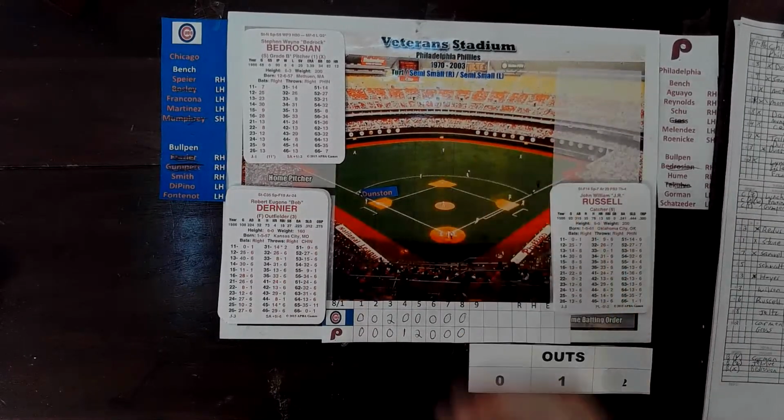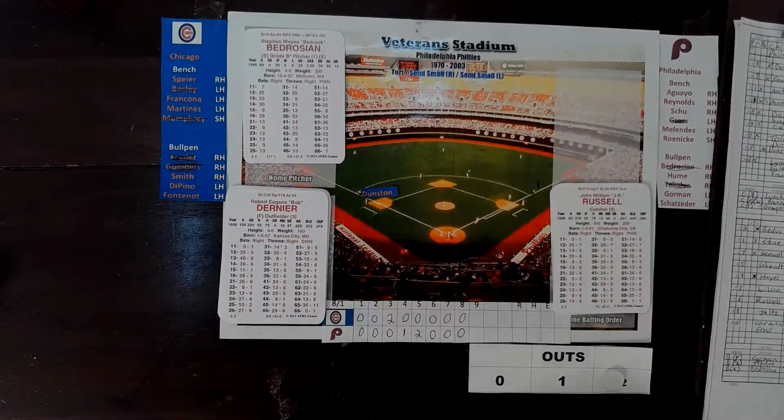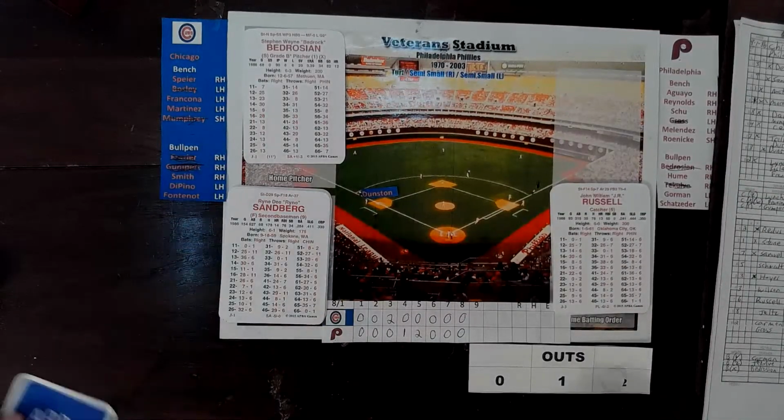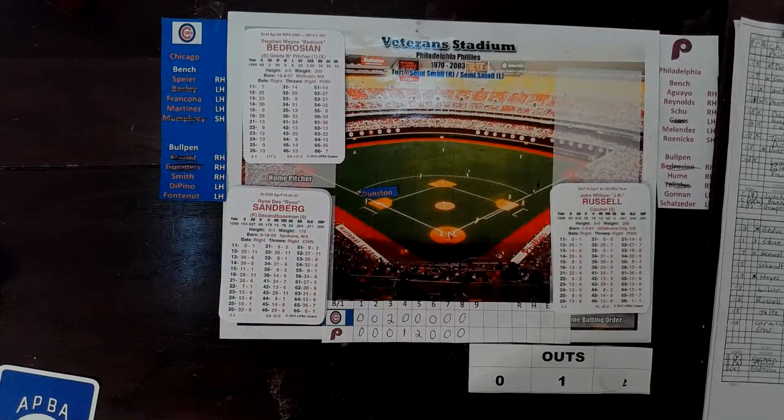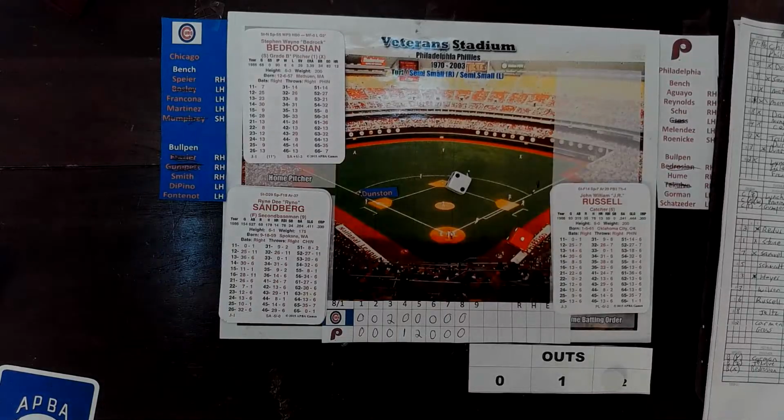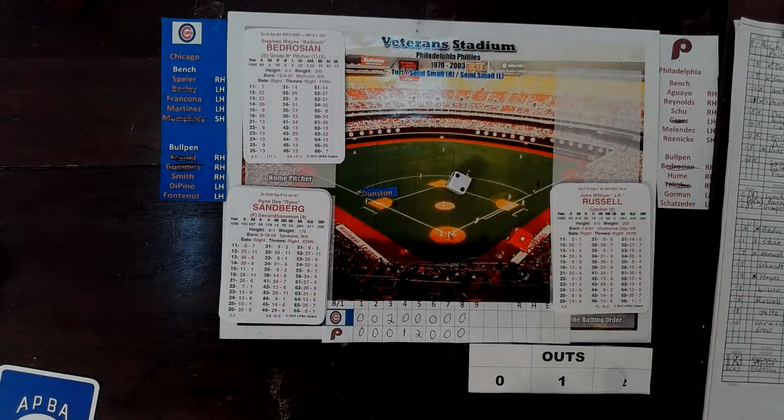There are now 2 outs. 3 runs are in. It's 5-3 Cubbies. And here's Sandberg. 12. That's a 25 with runners on the corners. So let me get my runners on the corner tab. Runners on the corners. And we said it was a 12, which is a 25.